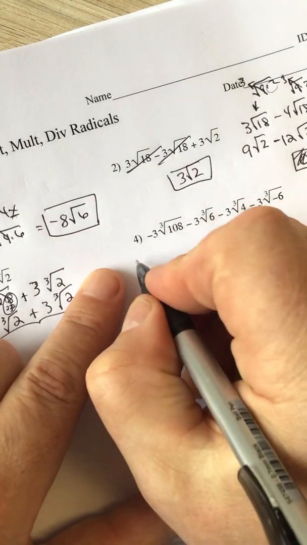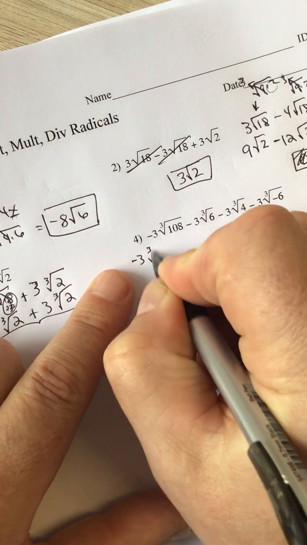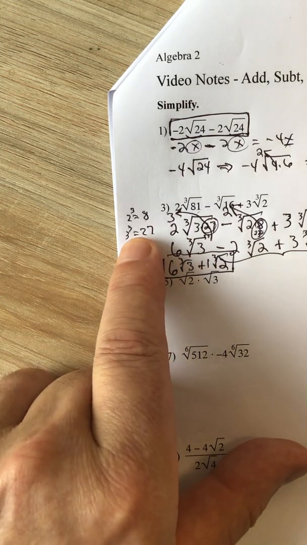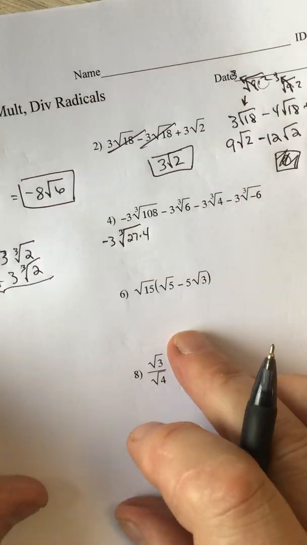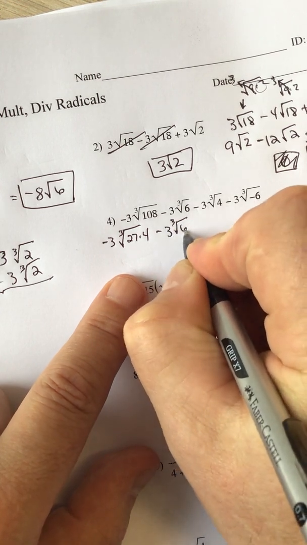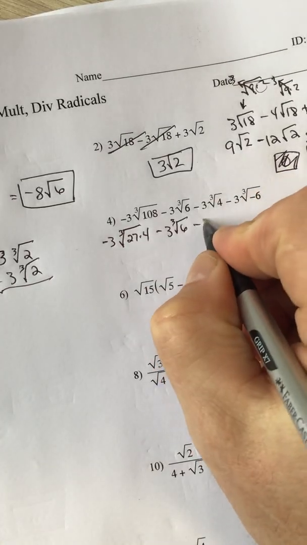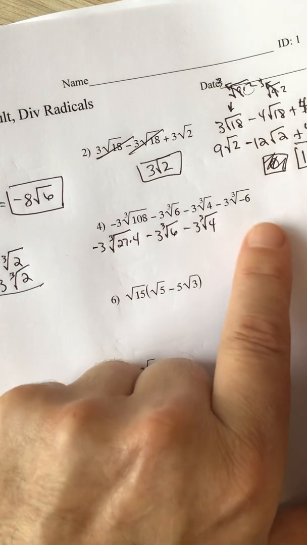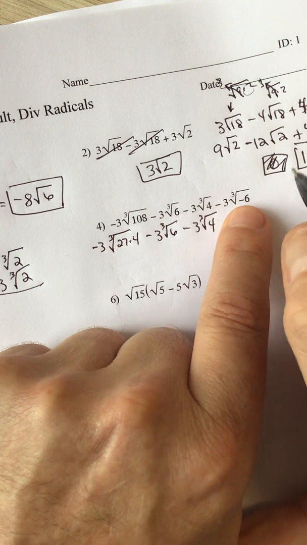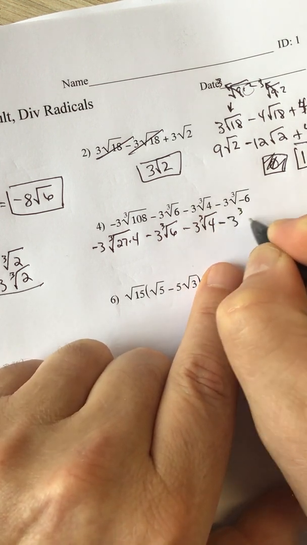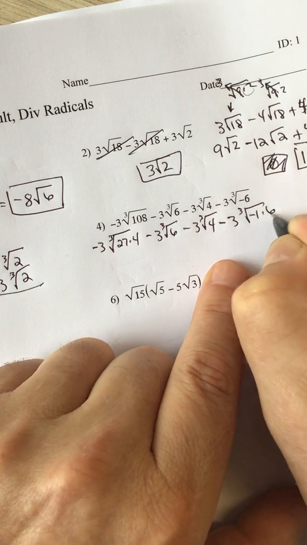Okay, so I could rewrite this one as -3 third roots of 27 times 4. See, I like 27 because that will come out as a 3. Minus 3 third roots of 6. Nothing's going to make a 6. Minus 3 third roots of 4. Okay, I do want this one to change. The 6 isn't in there, but I am going to change this one to -3 third roots of -1 times 6.